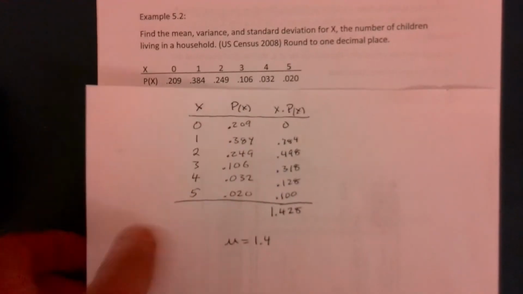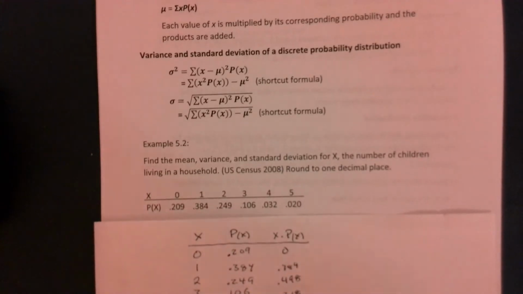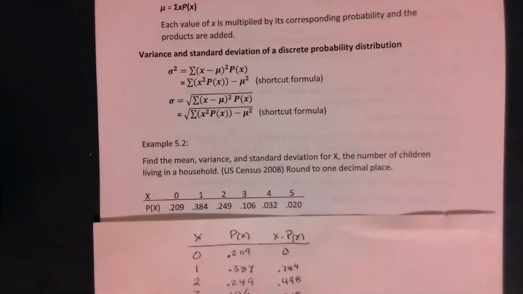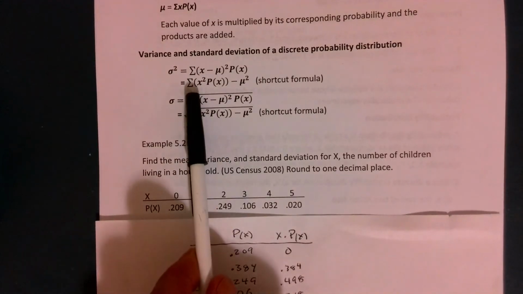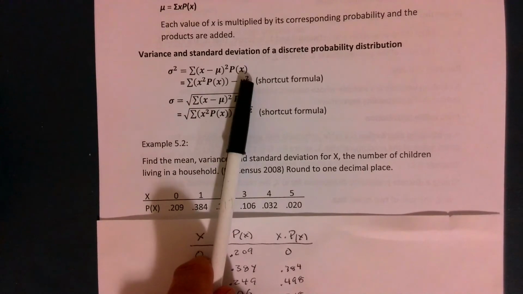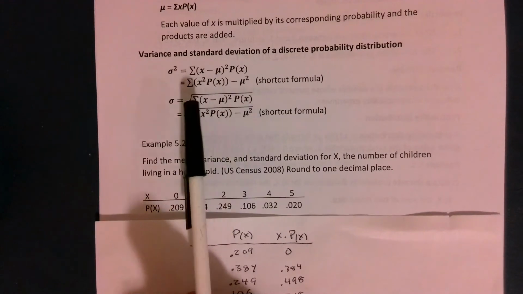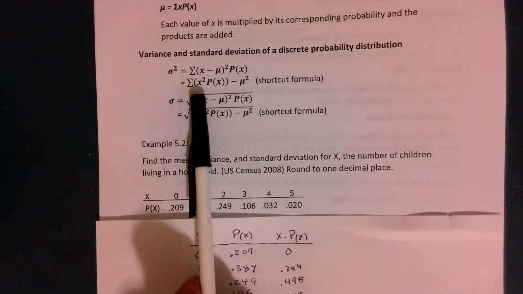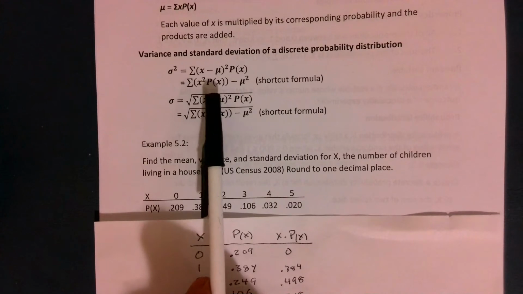Okay, so the next step is we want to calculate the variance and standard deviation. We'll calculate the variance first, and then the standard deviation, according to the formula, is simply the square root of whatever we got for the variance. There are actually two formulas. I like to call this one the long formula, and here we have the shortcut formula. I think it's easier to use the shortcut formula, because you simply need to create a new column for x squared times p of x and subtract mu squared. So we'll subtract 1.428 squared from the sum of x squared times p of x.